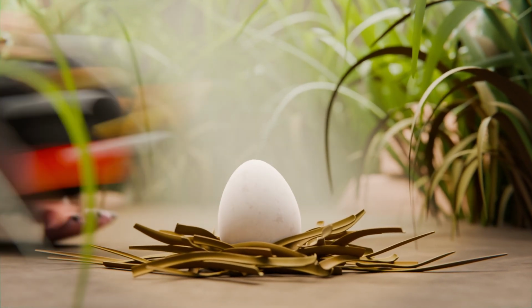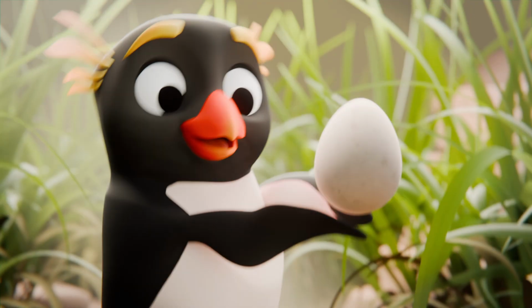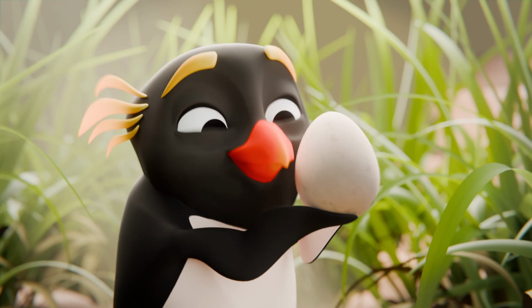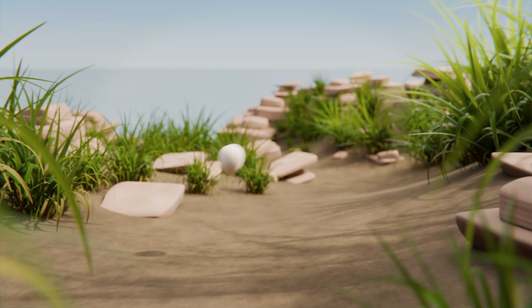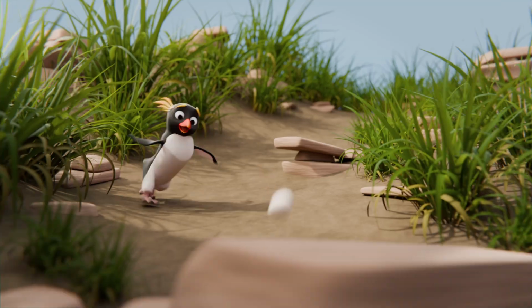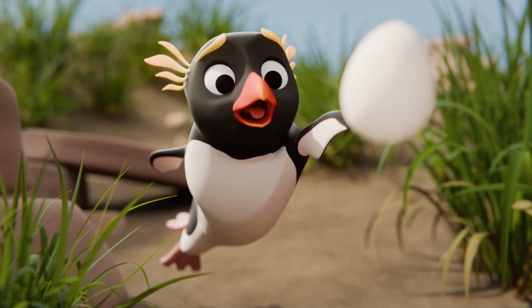Creating the illusion of life with animation starts with the foundations. We learn the principles of animation, usually with a bouncing ball, and then characters. But wait, how do we go from animating an egg to a penguin? Let's back things up a little.